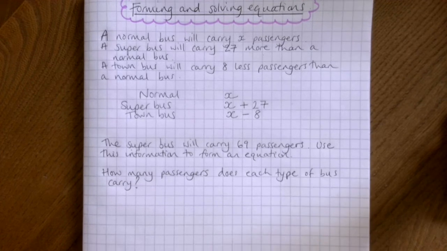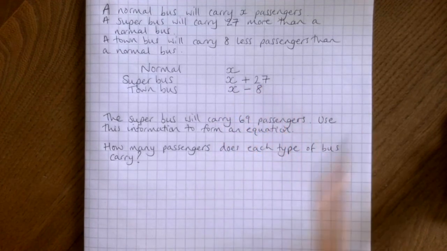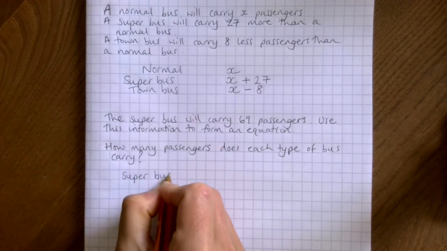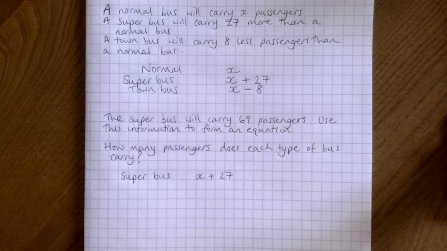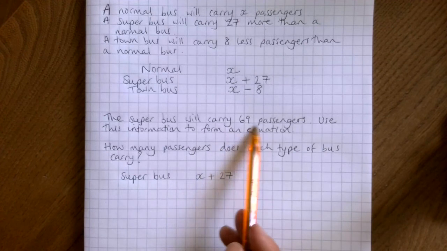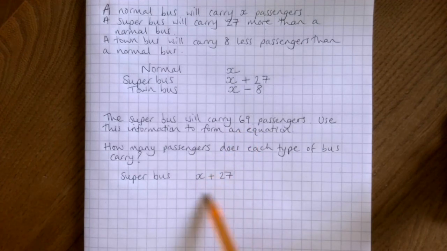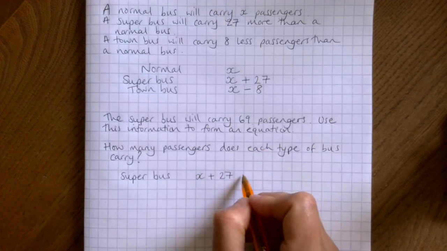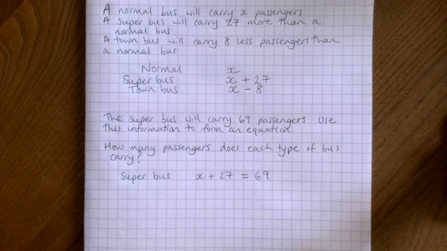Okay, so the superbus is X plus 27. And it tells us in the question the number of passengers that it carries, so what number that actually is, so it's equal to 69.